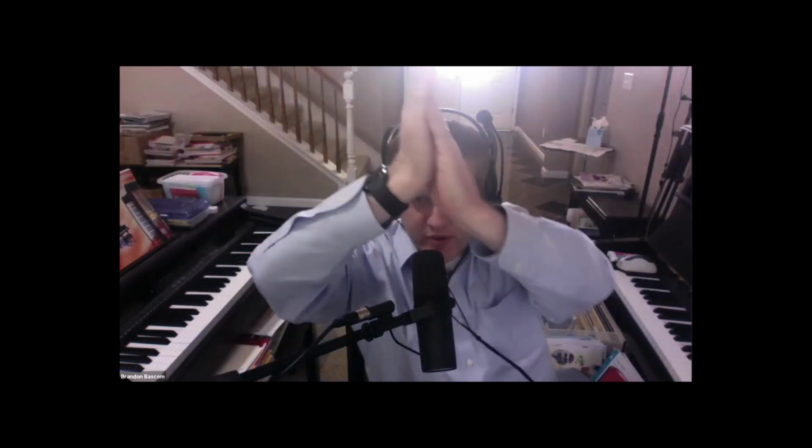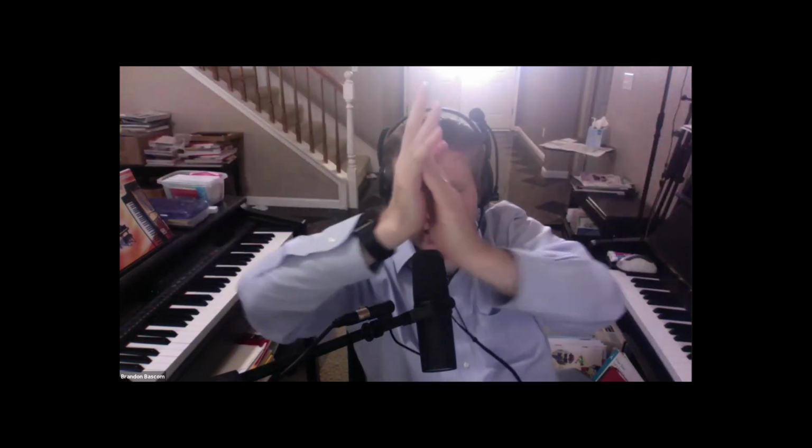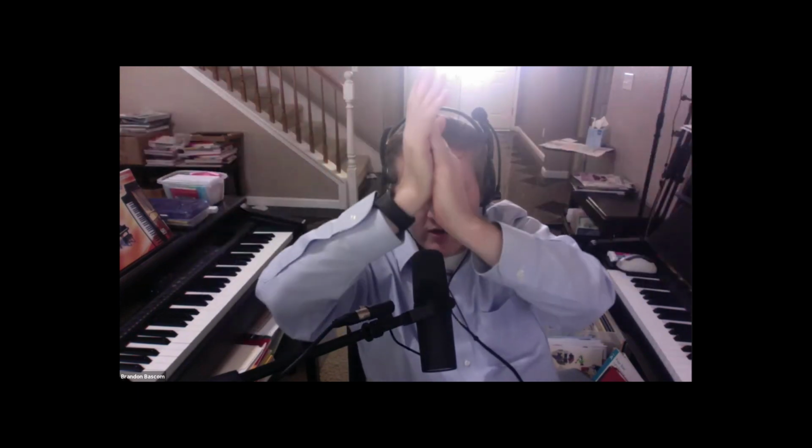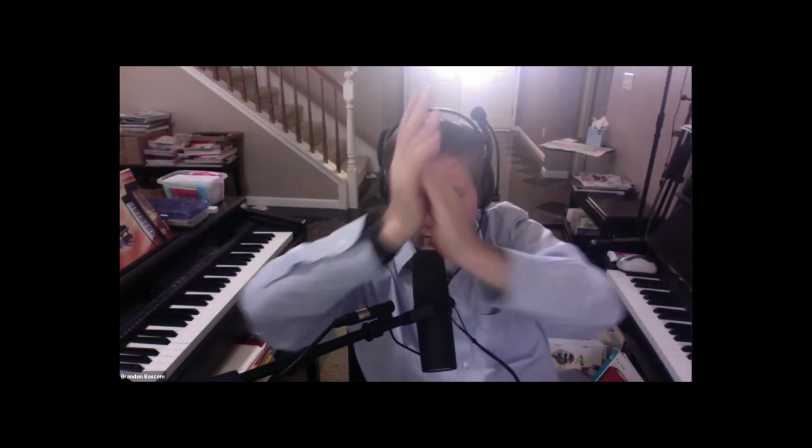So pineapple. When I count dotted quarters going to eighths, I like to clap my hands on the pine. I like to throw my hands on the dot so that I'm not late for my ple. Pineapple, pineapple. 1, 2, and 1, 2, and. So that hopefully will help you when you count these rhythms. All right, Poland, bass clef, F major.